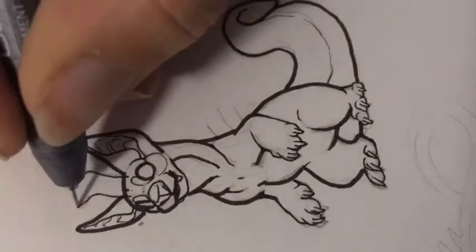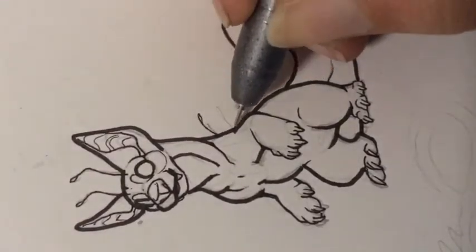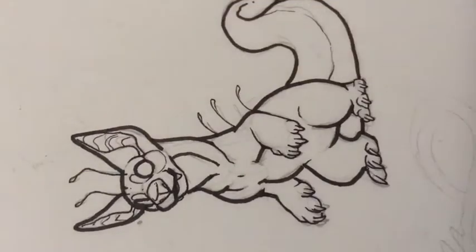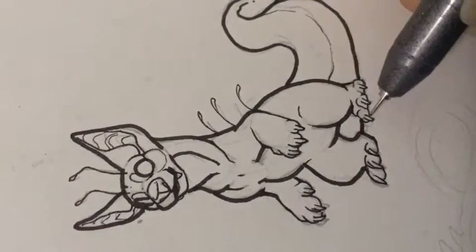Now, these antennae, I have yet to figure out what they're for. Perhaps they are leftovers from living in the ocean, but we'll soon find out.